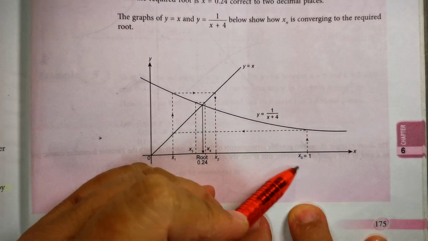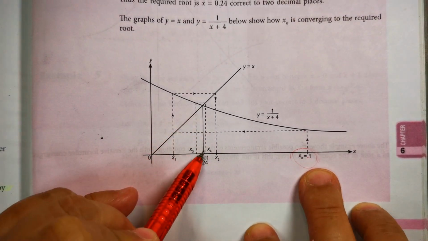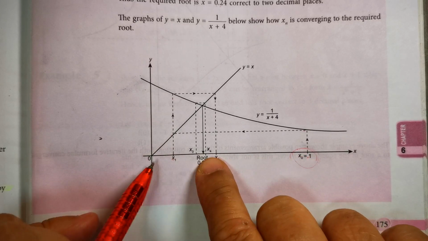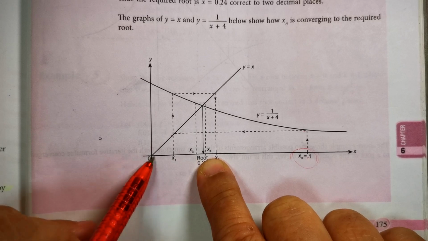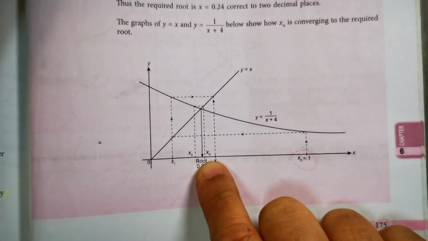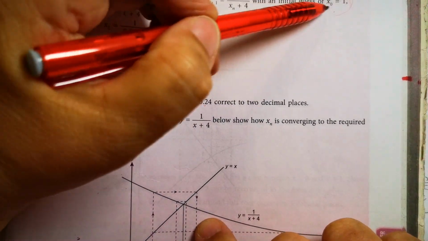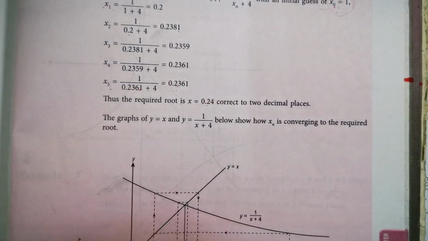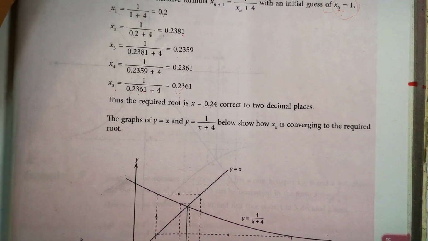This is the first initial root that we choose, 1. That's why you see, this is the actual root. x equals 1 is actually further than the actual root, whereas x equals 0 is closer to the actual root. So if you choose the initial value here, if you choose 0, we will get this answer faster. We will reach the answer that we want faster.